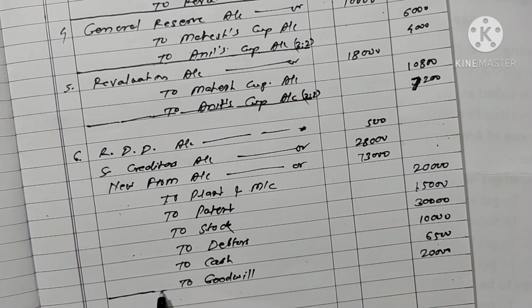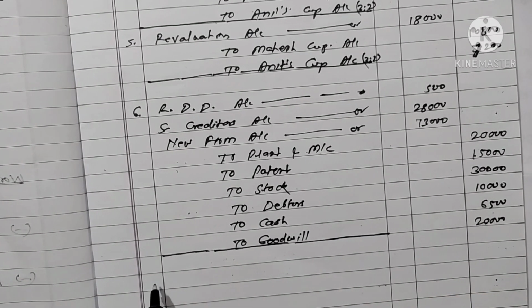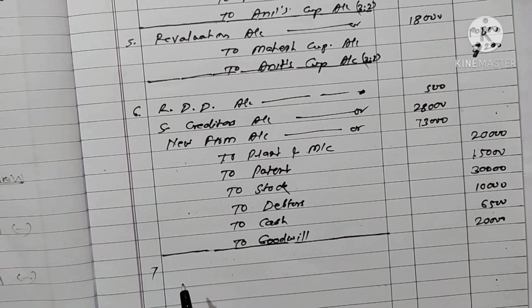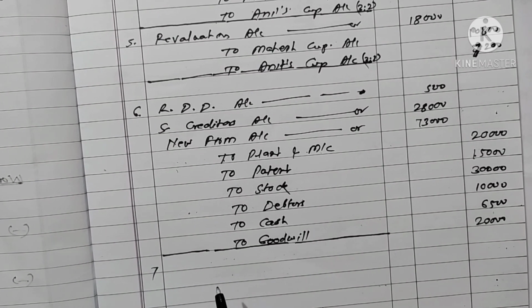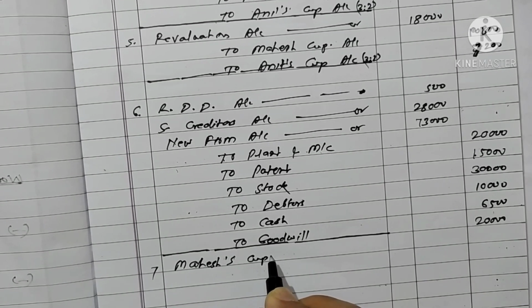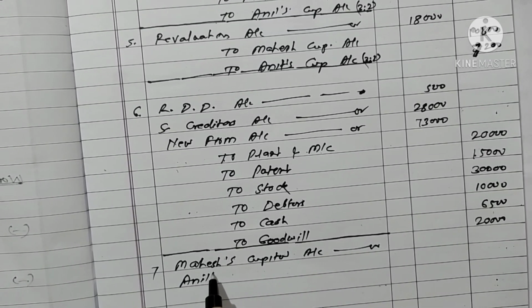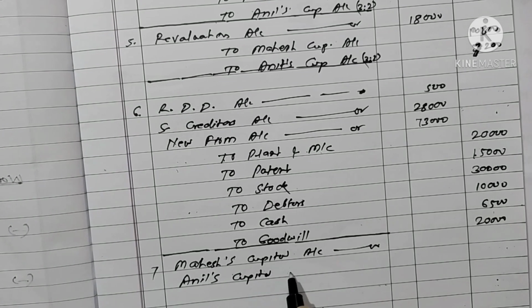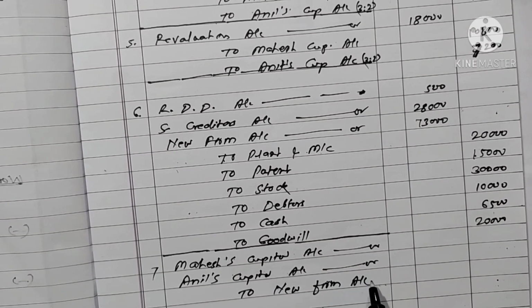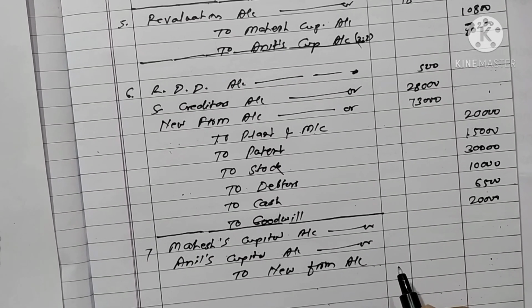Now we close the sixth transaction, and the last transaction is the transfer of capital. Here, while transferring capital, it will be debited. Mahesh capital account debit, Anil's capital account debit, to new firm. We find the balance by making working notes.